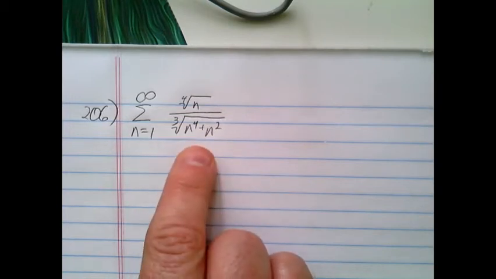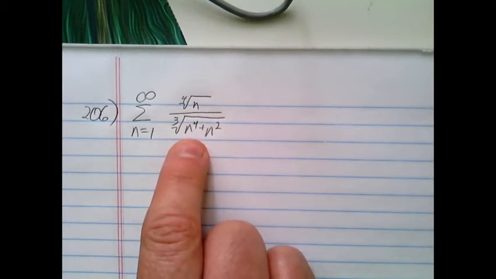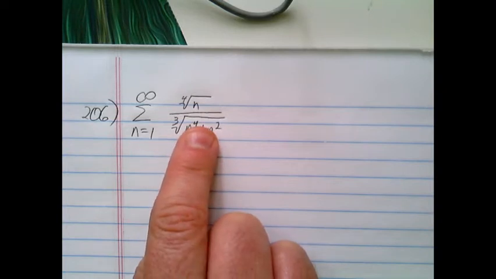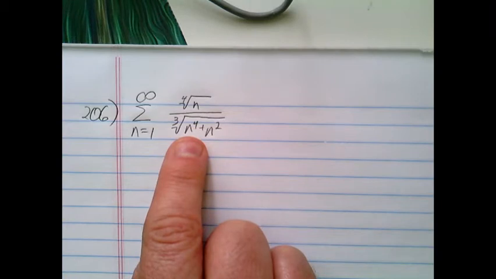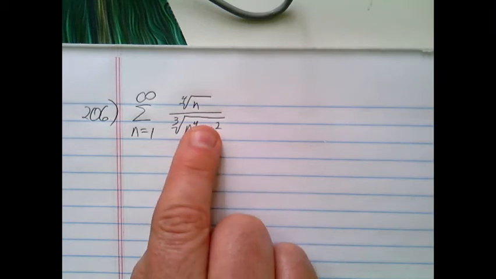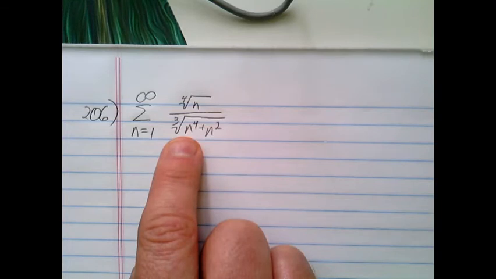First things first, notice that the n's are showing up in bases, not in powers. Okay, that's a pretty good clue that we're probably going to make a p-series comparison, as opposed to a geometric series comparison. Now, if I was seeing n's in the powers and constants in the bases, I would make the opposite conclusion. Okay, now, here's the next thing.